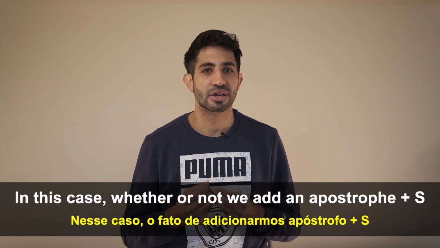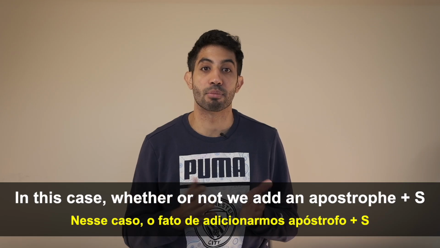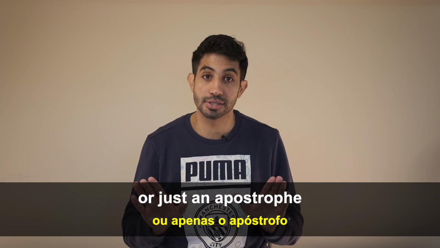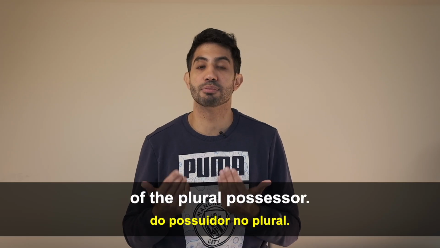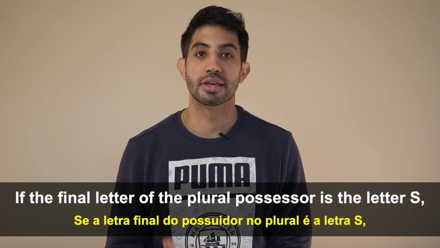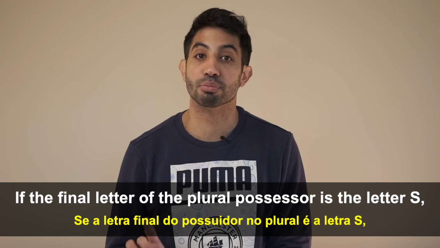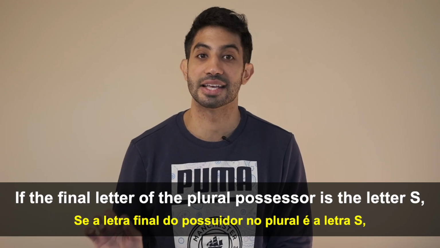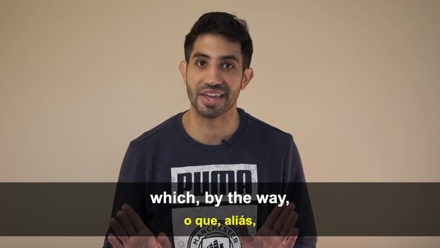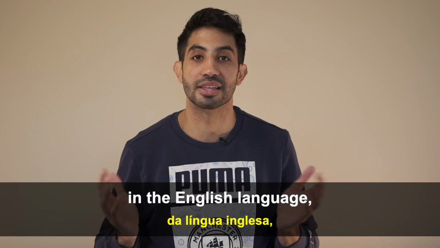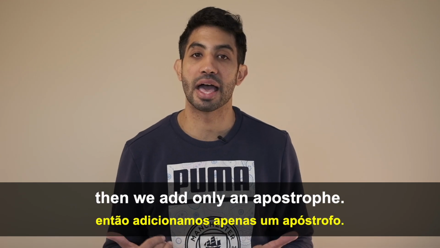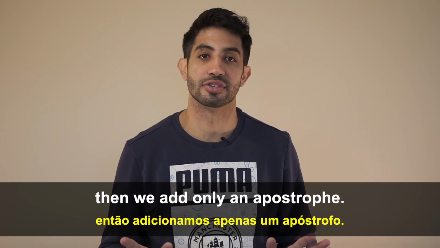In this case, whether or not we add an apostrophe S or just an apostrophe depends on the final letter of the plural possessor. If the final letter of the plural possessor is the letter S, which, by the way, is the case for the vast majority of nouns in the English language, then we add only an apostrophe.